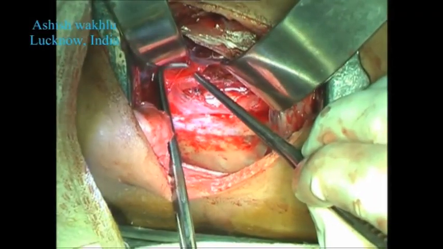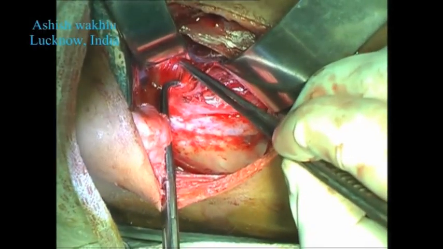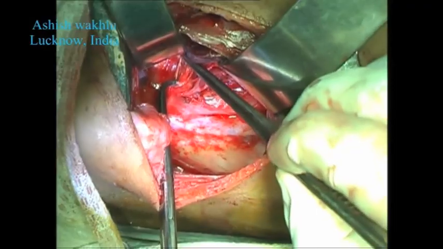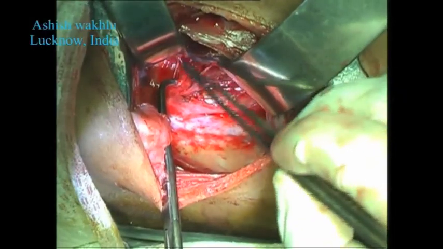So just under that gap in the mediastinal pleura, where the tip of the Rumel's artery forceps is currently, is the bifurcation of the trachea and the stump of the right main bronchus.